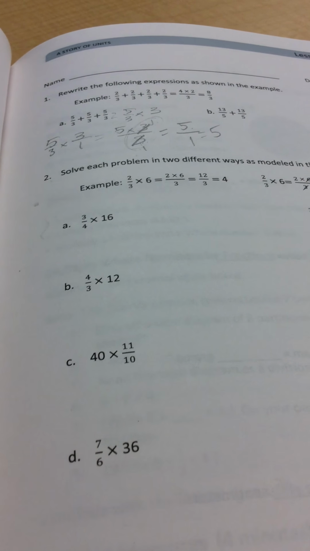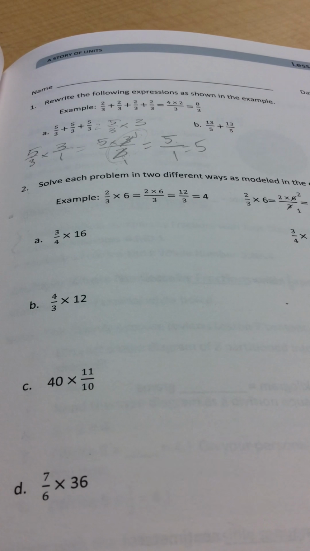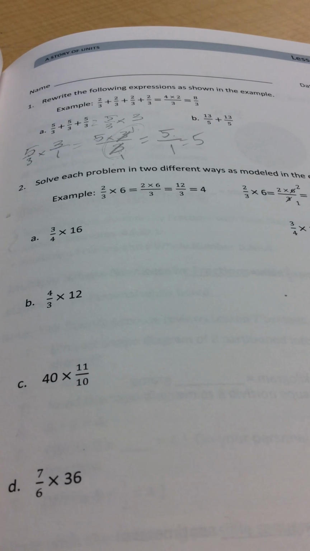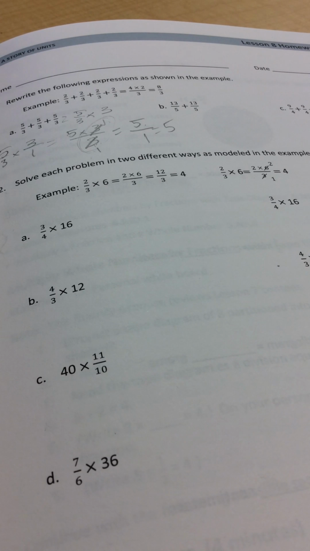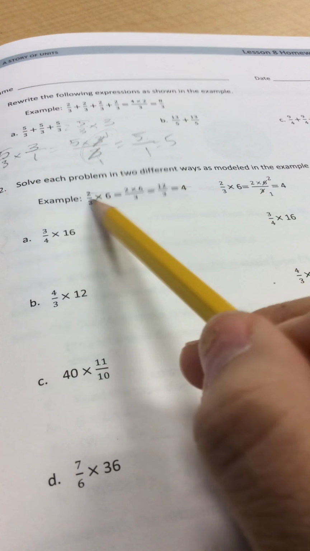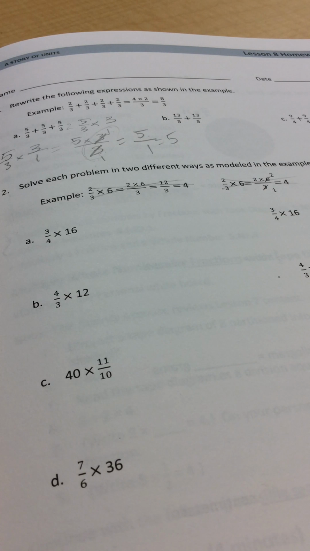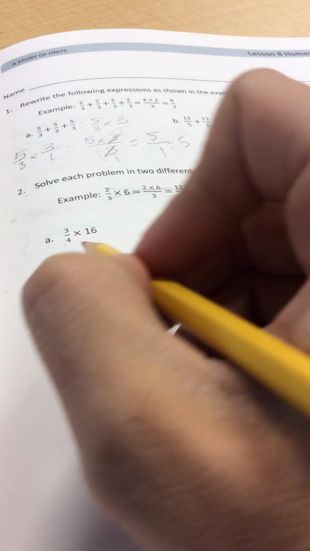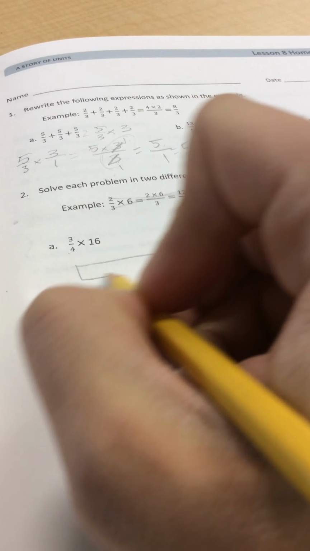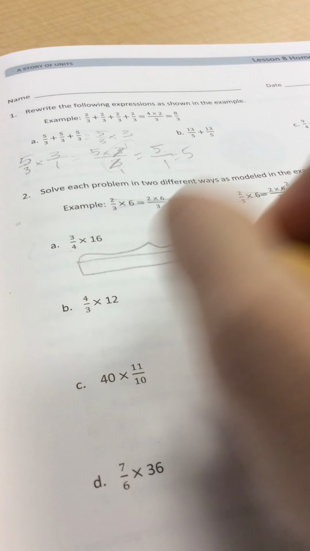So for number 2, letter A, it's asking us to do it 2 different ways. This is kind of a strange example of what we learned earlier. But what we are doing is that we can do 3/4 of 16, which we learned how to do with the tape diagram last week, and that's what the students feel really comfortable with right now.